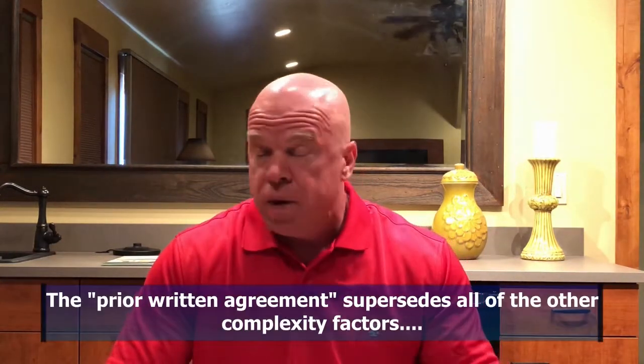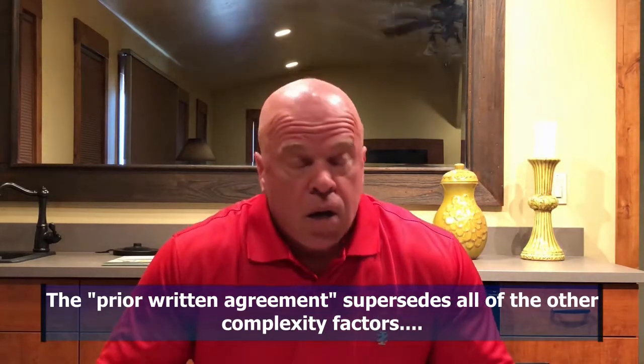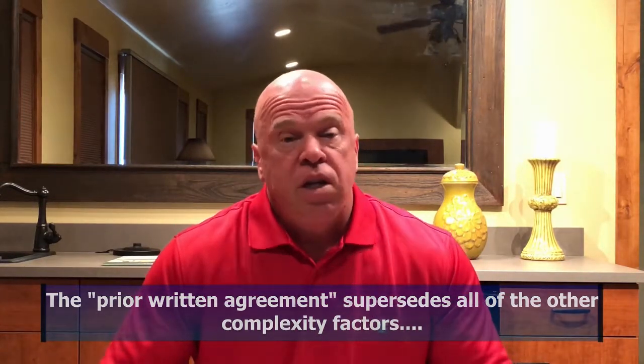You capture an ML104 regardless as to whether or not causation is an issue in the evaluation. You capture an ML104 regardless of whether apportionment is an issue in the evaluation. So when you can obtain a prior written agreement from the parties, you automatically qualify for an ML104 regardless of the other complexity factors.